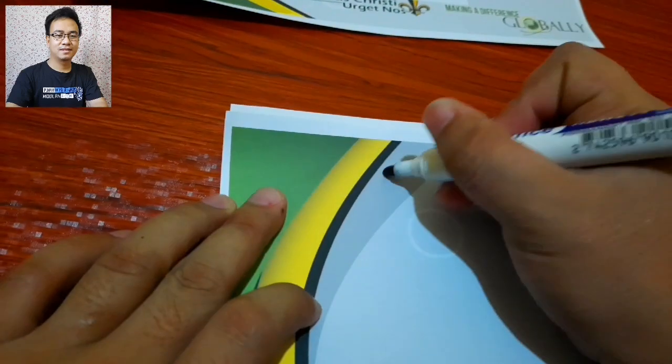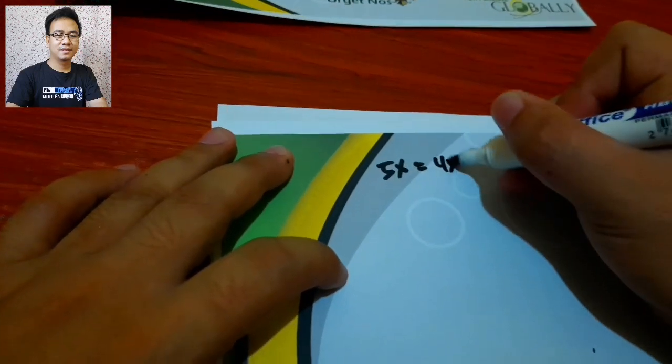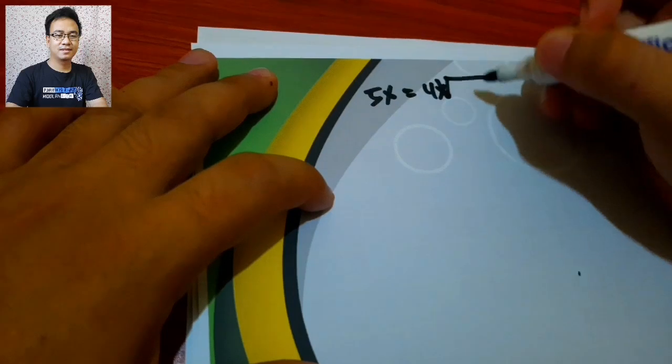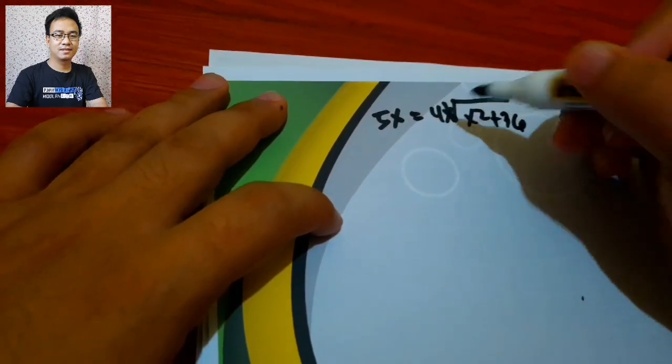So 5x equals 4 times square root of x squared plus 36. Solving for the value of x.